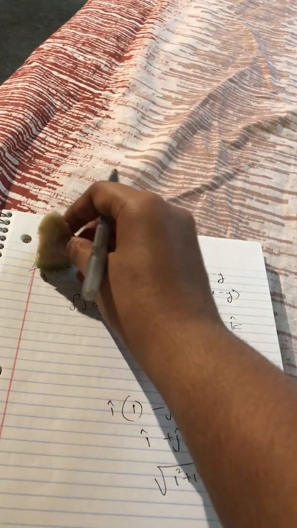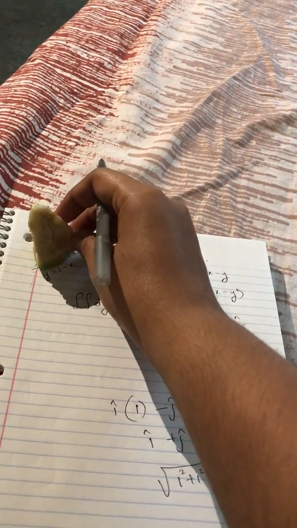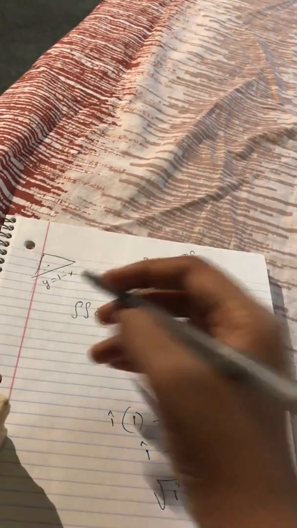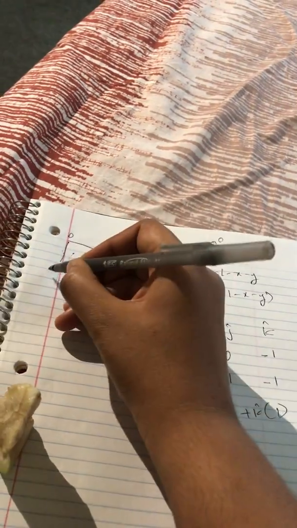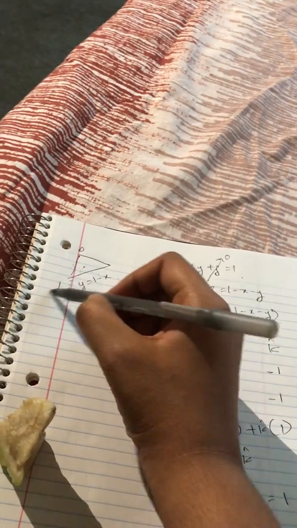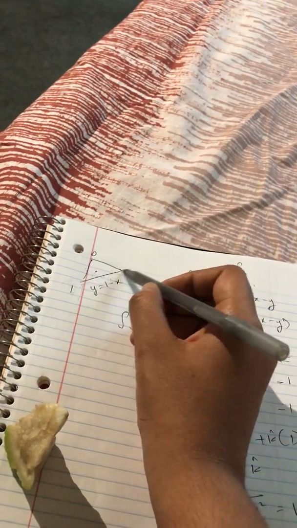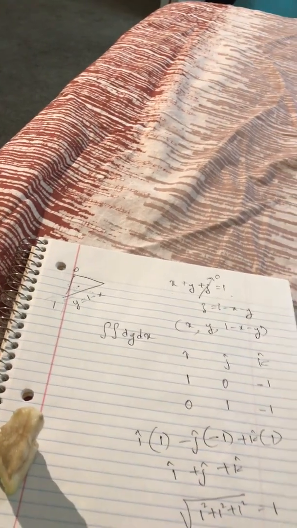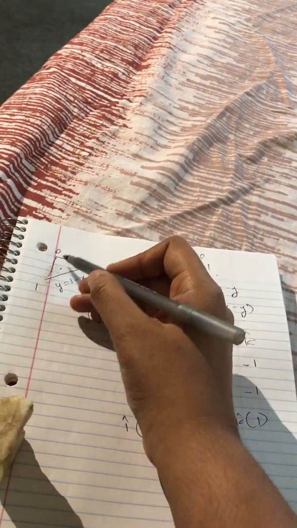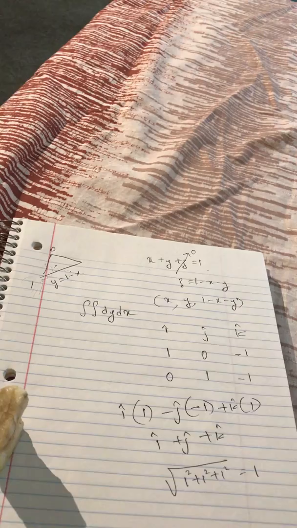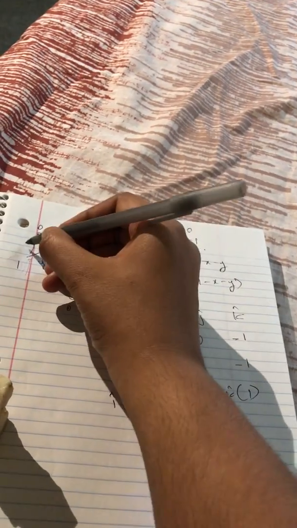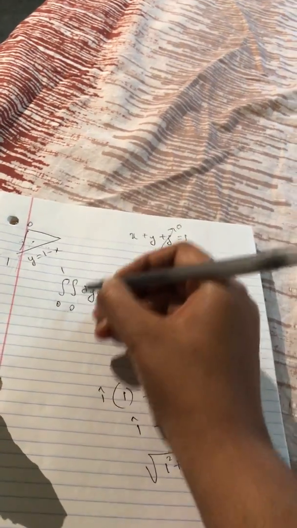I do not remember the configuration. I think this was the configuration. So it'll trace out that triangle. So the limits of integration for x should be from 0 to 1. How I got this one is I solved y is equal to 0 and y is equal to 1 minus x, and I got x is equal to 1, because along this line y is equal to 0. So the limits of integration for x are from 0 to 1 and for y are from 0 to 1 minus x.